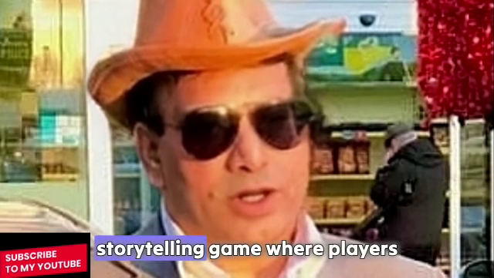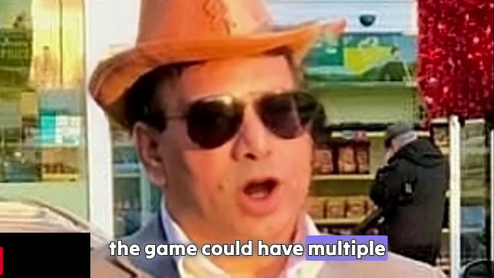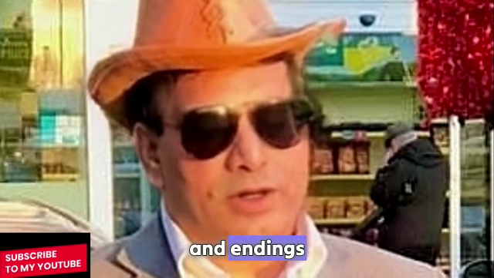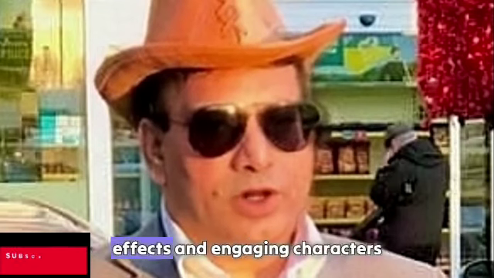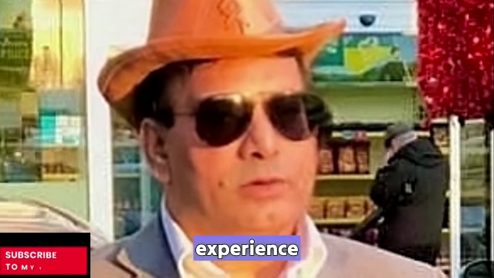Interactive storytelling game. Create an interactive storytelling game where players can make choices that affect the outcome of the story. The game could have multiple branching paths, allowing players to explore different storylines and endings. Include captivating visuals, immersive sound effects, and engaging characters to enhance the gameplay experience.